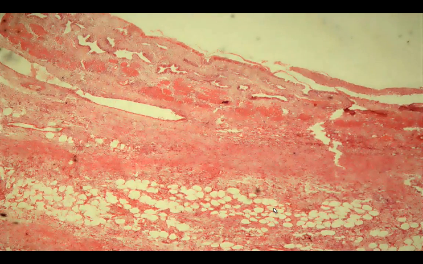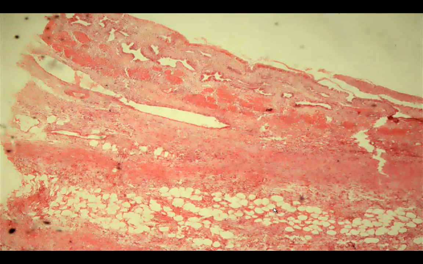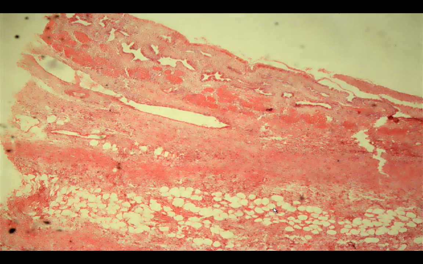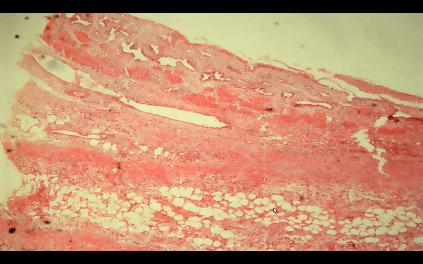Okay? But 90% of cases, again, it is due to stones. Okay? And bacteria can be isolated, especially the E. coli or Escherichia coli and Enterococci.